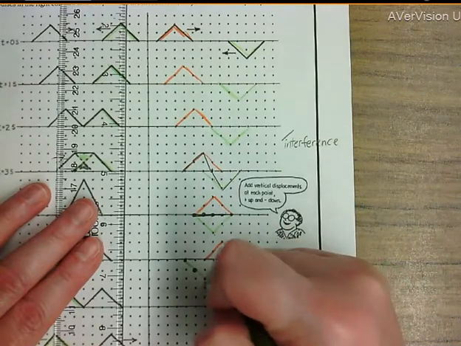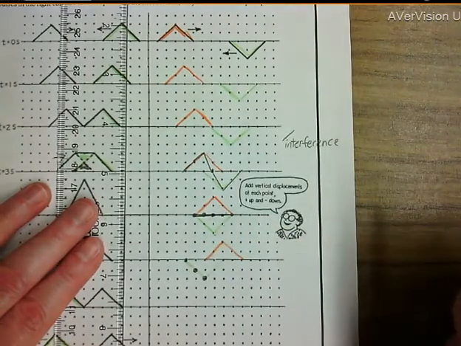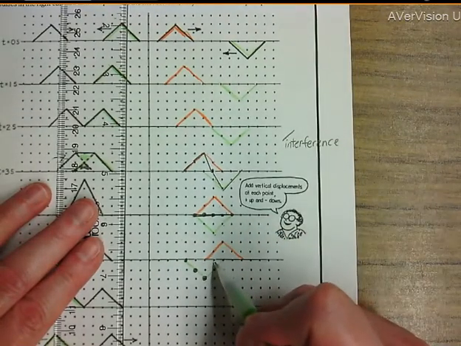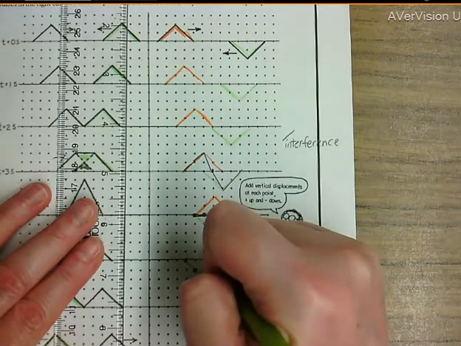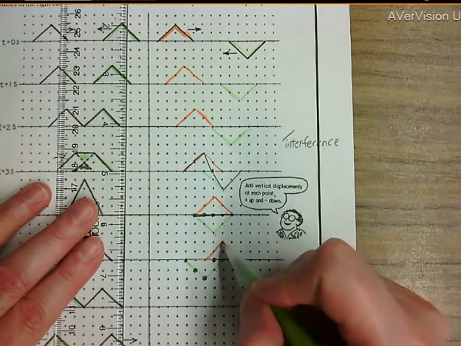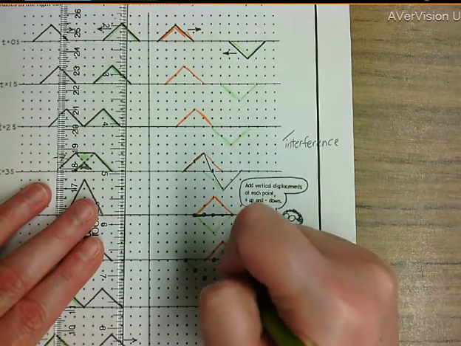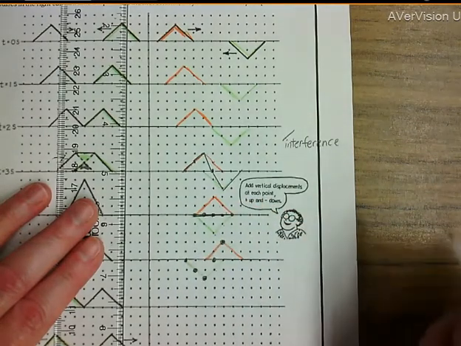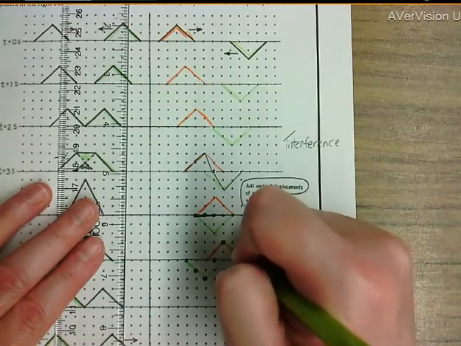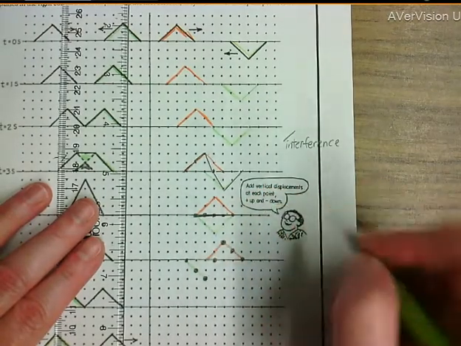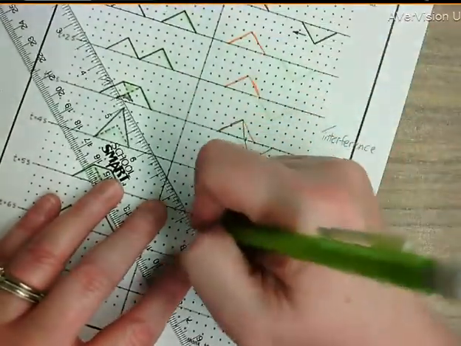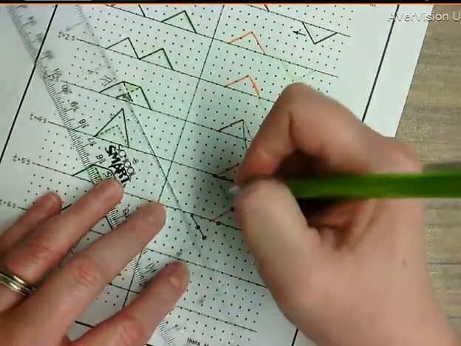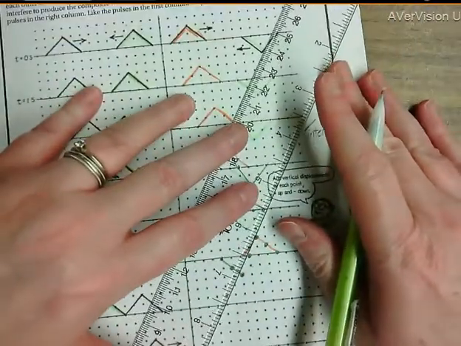Here, again, it's 0 and positive 2, so it's going to be here. Here I have plus 1 and minus 1, which makes it 0. Here I have plus 2 and 0, so it's going to be positive 2. 1 and nothing, so it's just 1. So my resulting wave, the interference, is going to look like this.